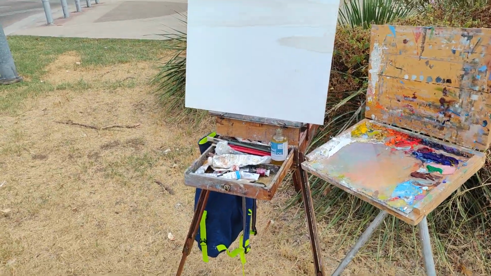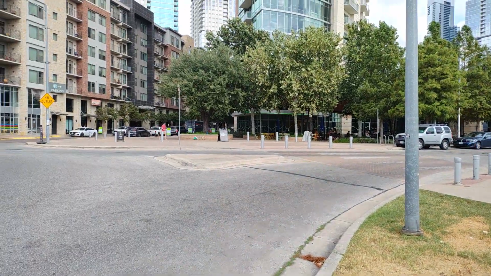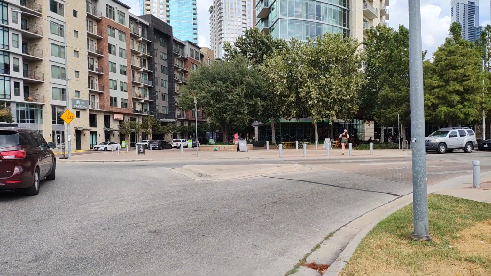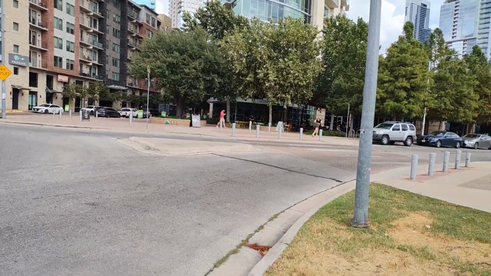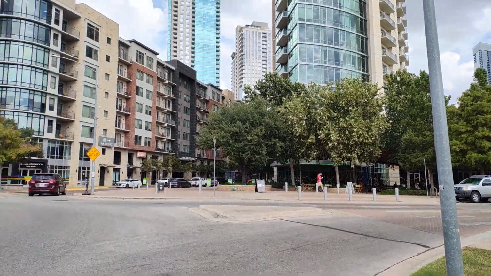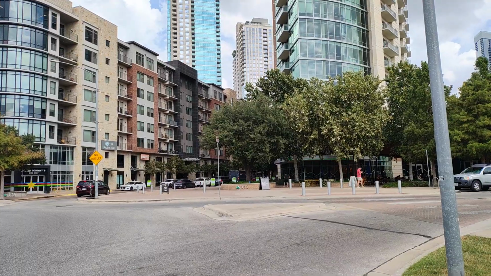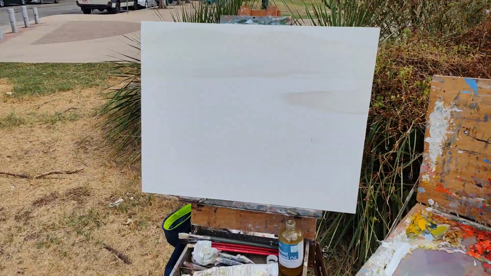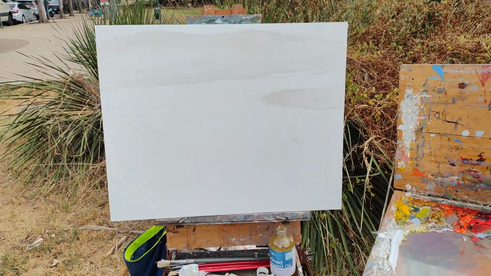Alright, Ren Austin painting this block right here. Well, we had the sign out a while ago, just kind of poking in and out, so I still think we got a lot to work with right here. And I'm going to block it in right here. So let's get with it.